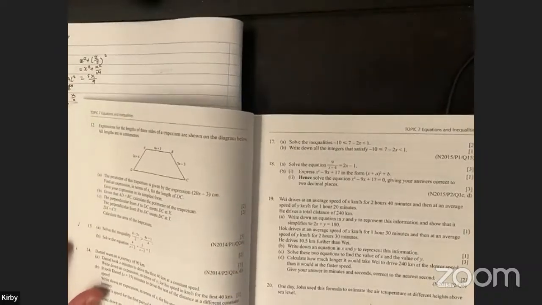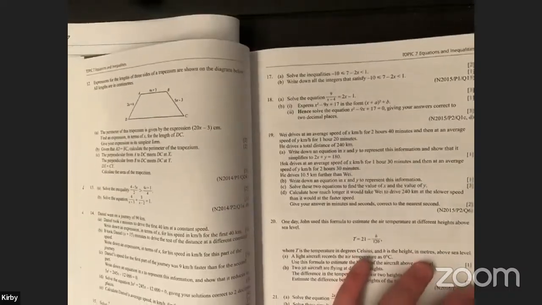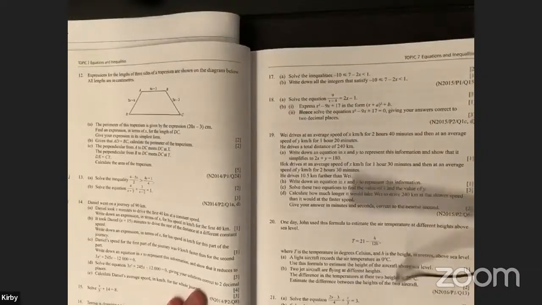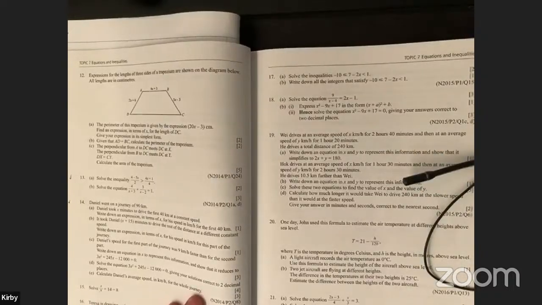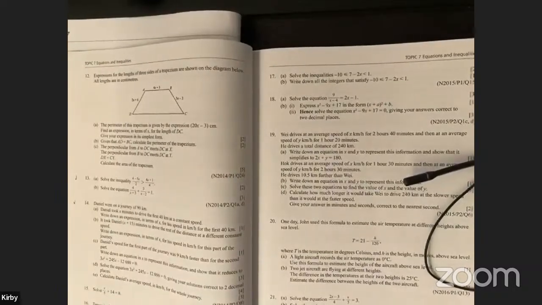Kirby, choose your two questions. Longer is better. Gain more marks. Do I start now? Yes, start now. But what I'm trying to say is the bigger, the longer, the better, and more marks always feels better. Okay. Remember, easy one first. Easy part first.